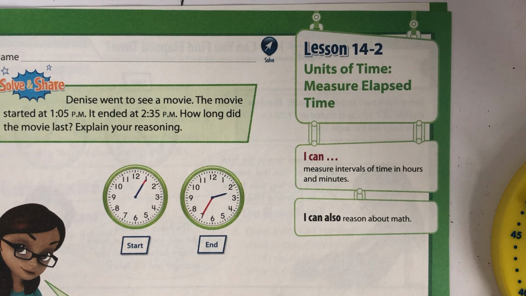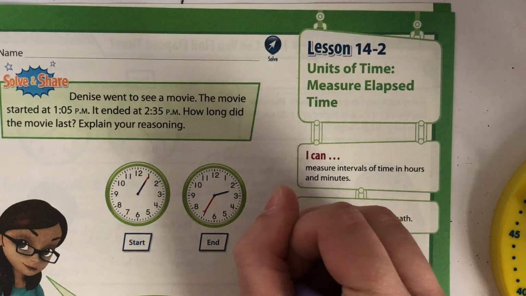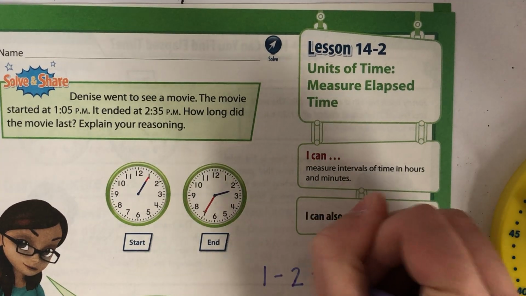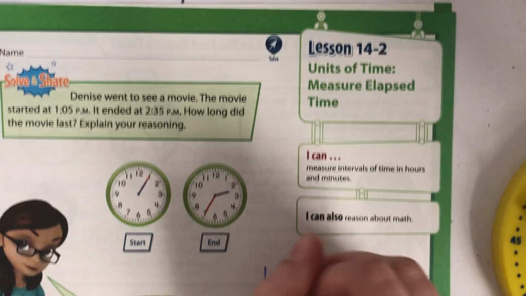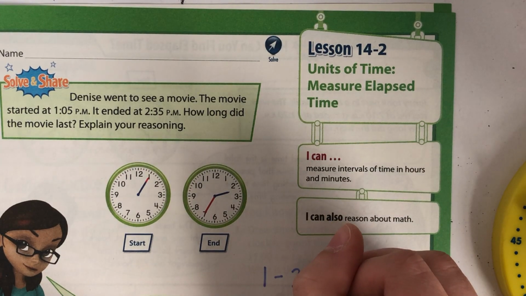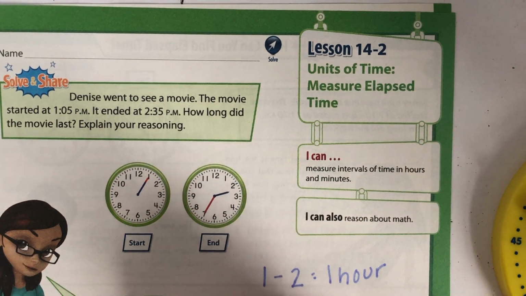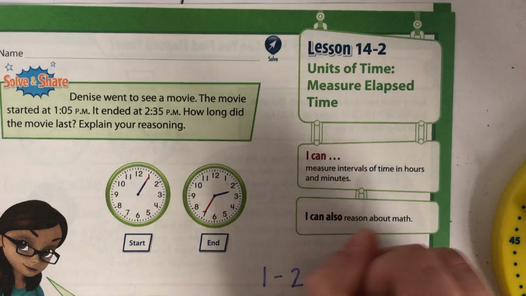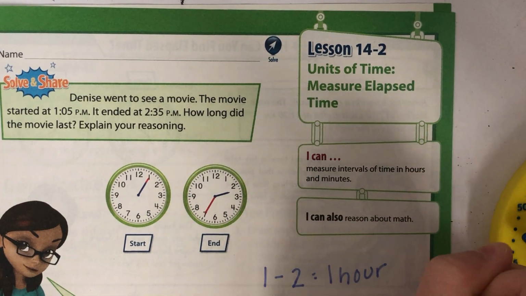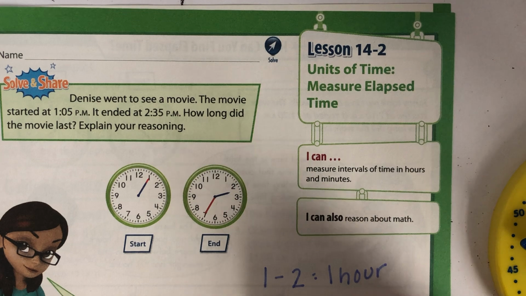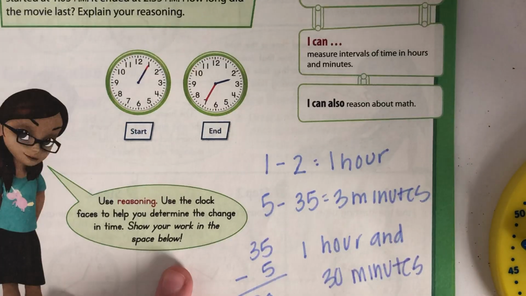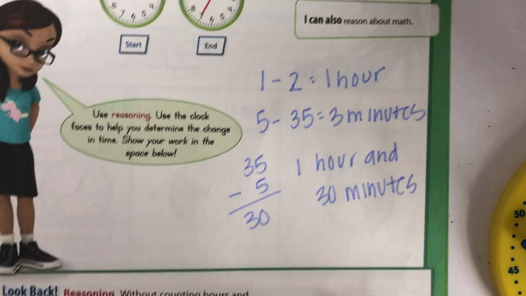So if you start at 1:05, the hour hand moves from 1 to 2. That's going to be a total of 1 hour. Then the minute hand is going to move from 5 to 30. We can take 35, take away 5, equaling 30 minutes. So the movie lasted 1 hour and 30 minutes.